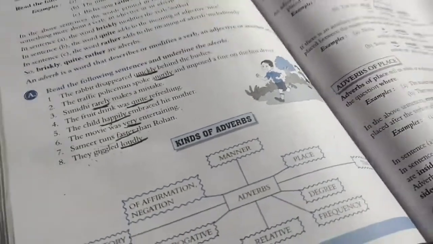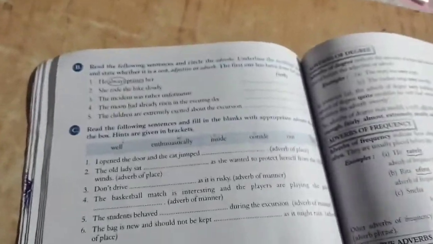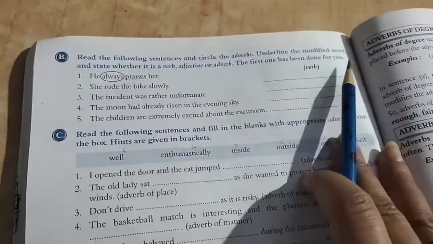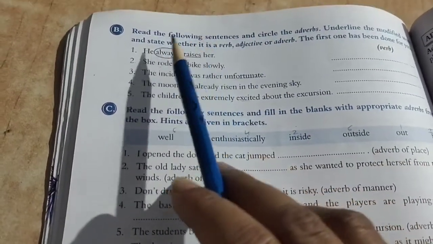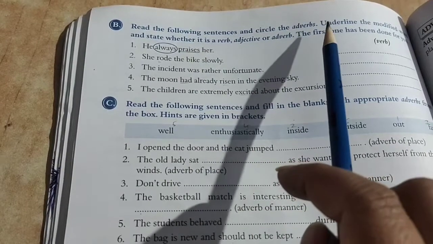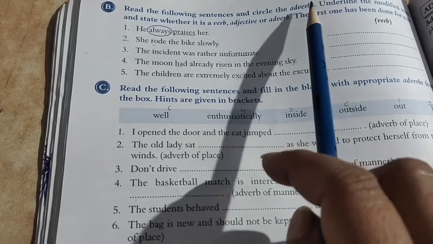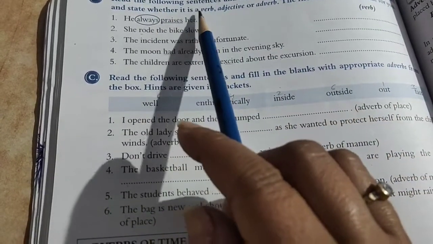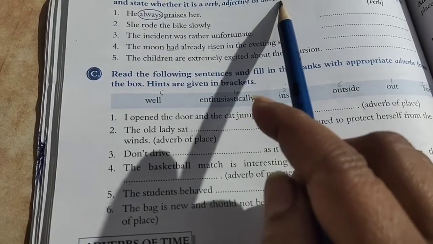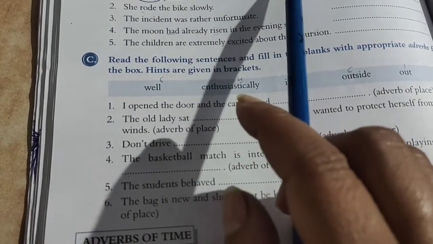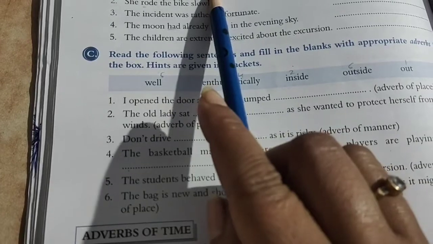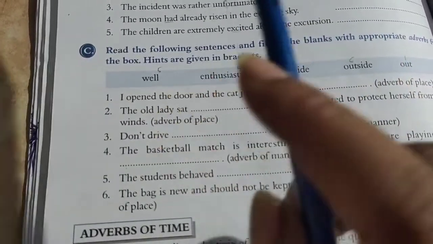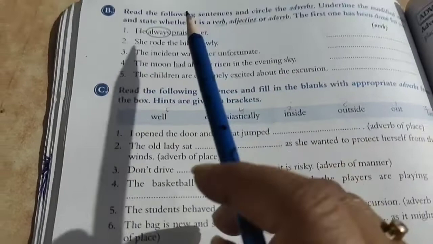Now next come to page number 124 of your book, and here we have to do exercise number 2. Please listen and read the exercise carefully. Read the following sentences and circle the adverbs. What you have to do? You have to circle the adverbs, underline the modified word and state whether it is a verb, adjective or adverb. Because in the definition itself we have learnt that it may modify a verb, adjective or adverb. So it may be anything. The first one has been done for you.